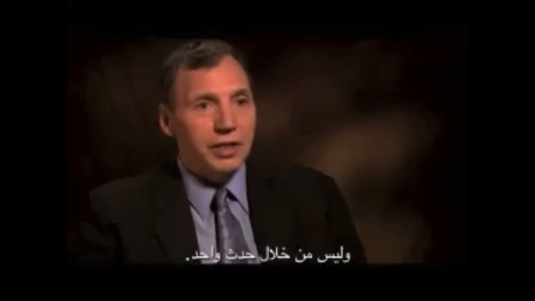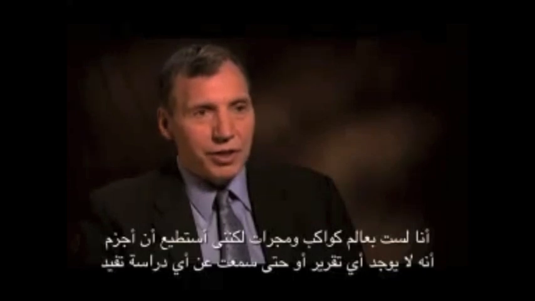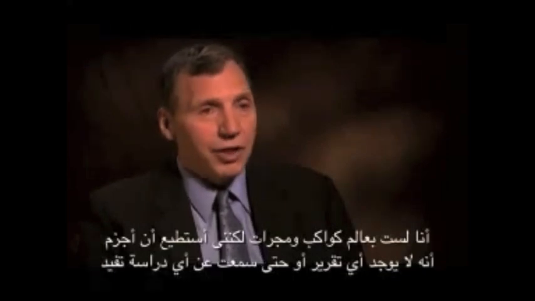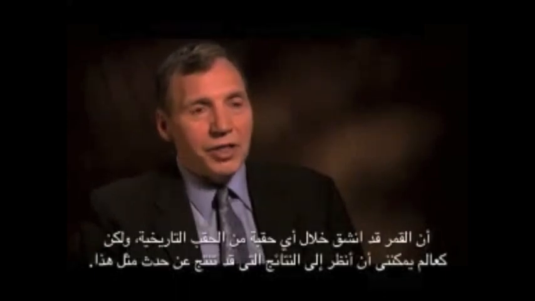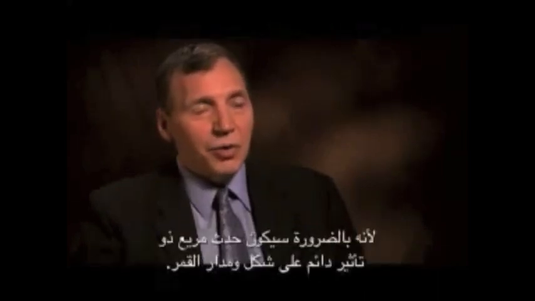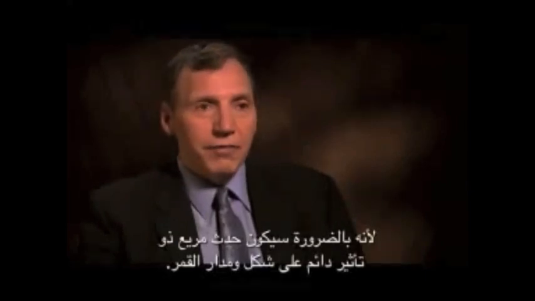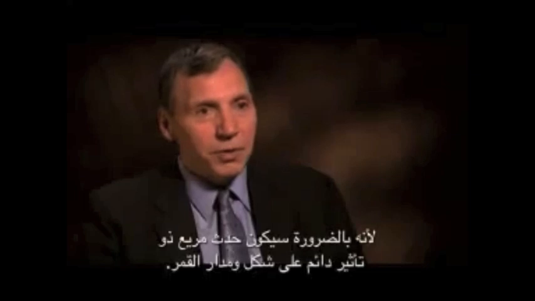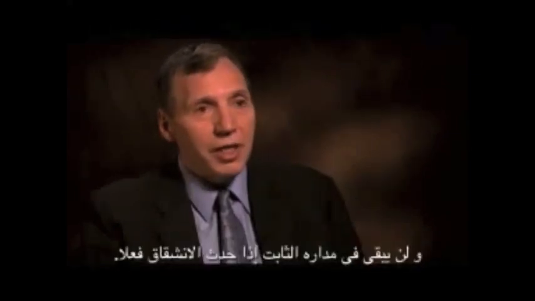I'm not a planetary scientist, but there is no report that I've ever seen or heard of that states that the moon at any time in its history split into 2 parts. As a scientist, though, we can look at the results of such an event. It would have had to have been a cataclysmic or catastrophic event that would have irrevocably affected the shape and the orbit of the moon. It couldn't have remained in a stable orbit if that had actually happened.